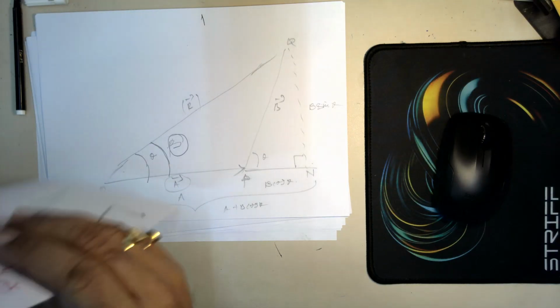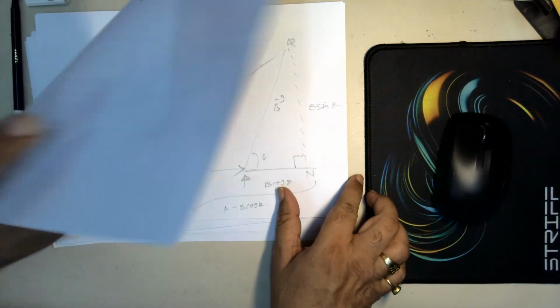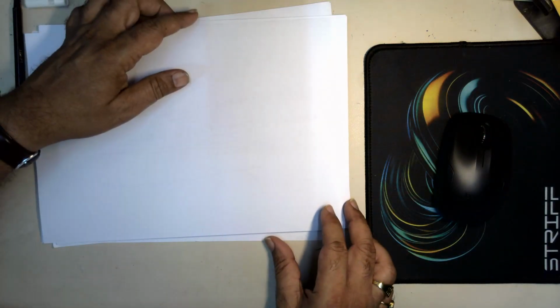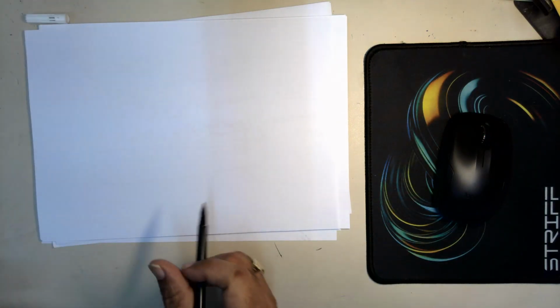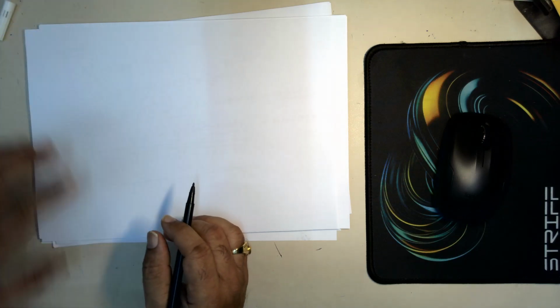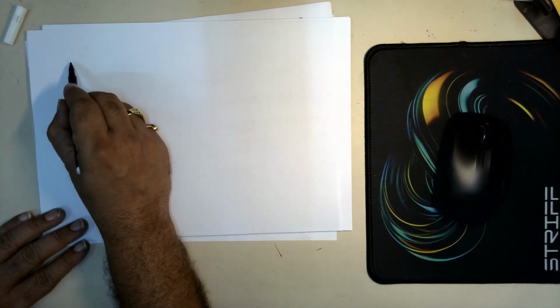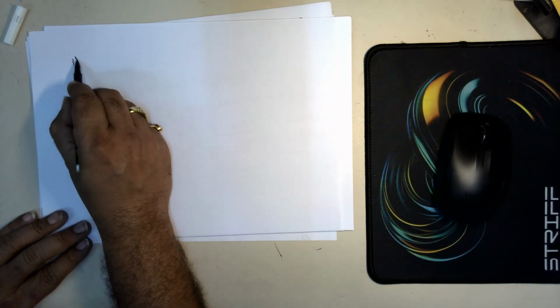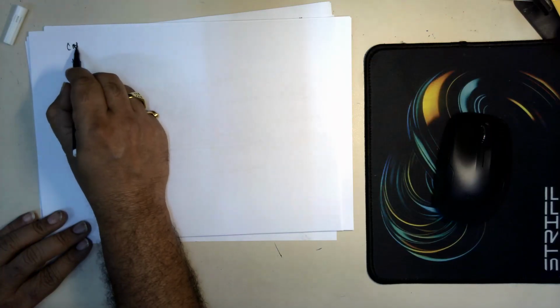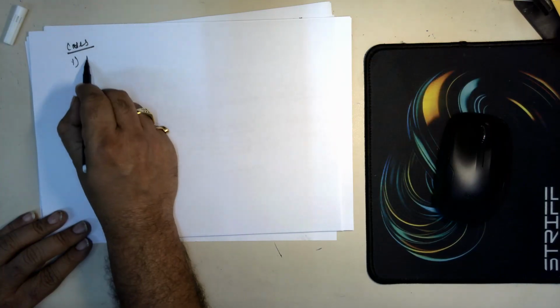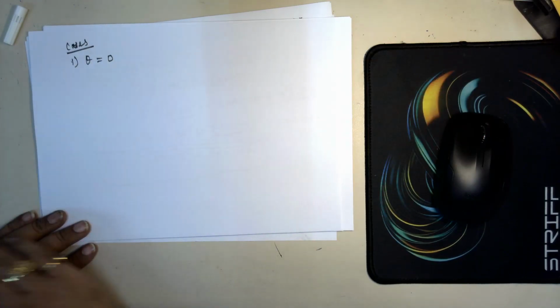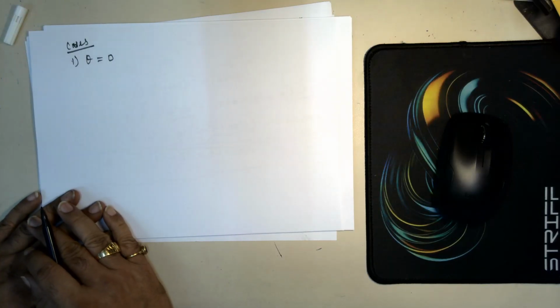Right. So when we solve some problems and study the cases, you will have much more clarity on this concept. Now let me proceed with the cases. Now take down when theta is equal to 0. Now you have to tell me, theta is equal to 0 means what? What is theta? Define it.